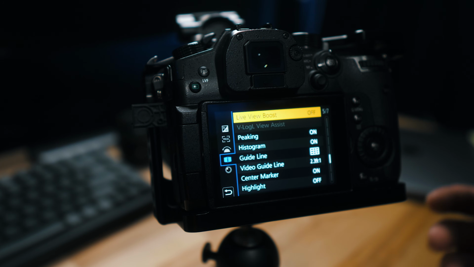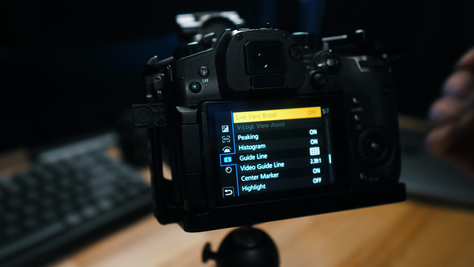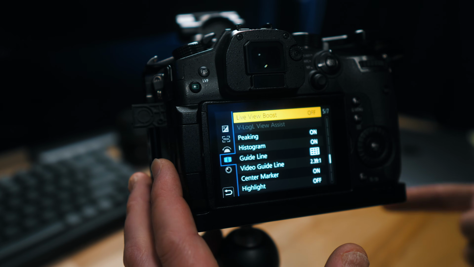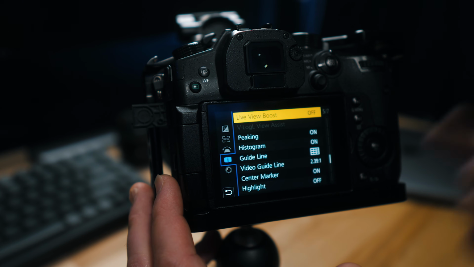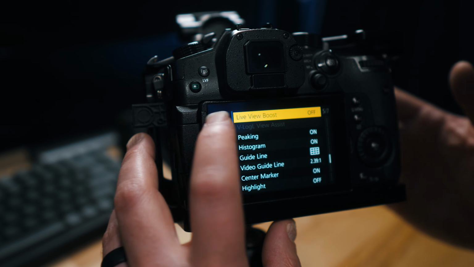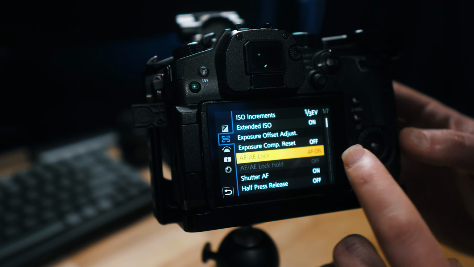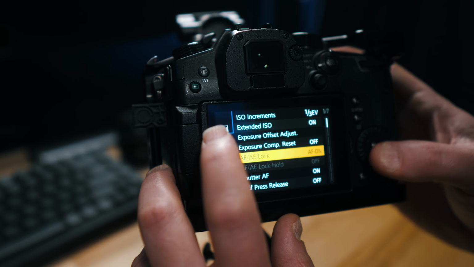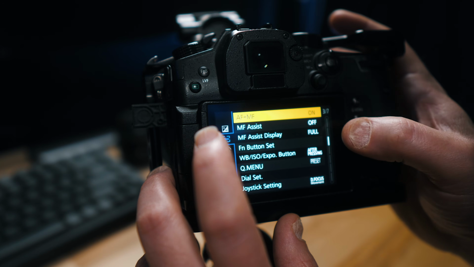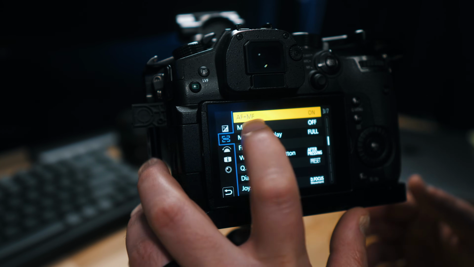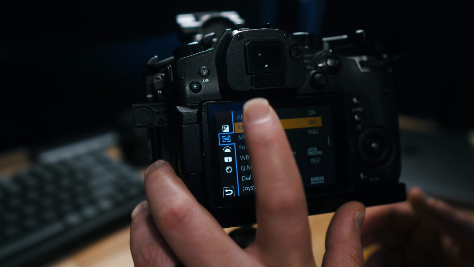So one of the things that we all know is that the autofocus on the GH5 is absolutely horrible. So if you're pulling focus with this, especially if you're not using a native lens, you might wanna consider using the manual focus assist on the GH5. And to get there, we're just gonna go to this focus option under the first wrench. On the third page of that focus option, we're gonna go to manual focus assist.